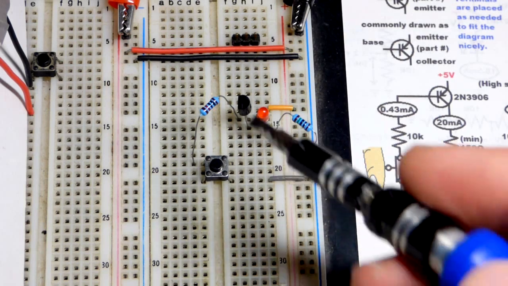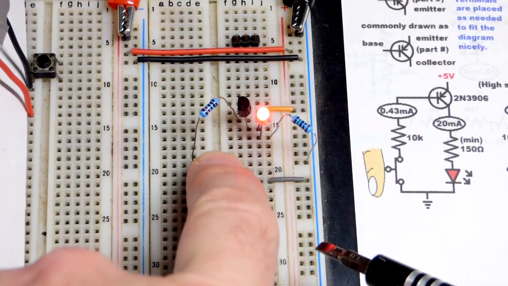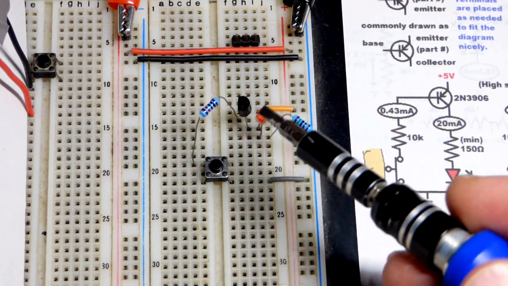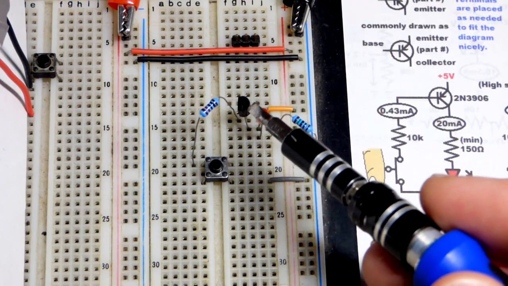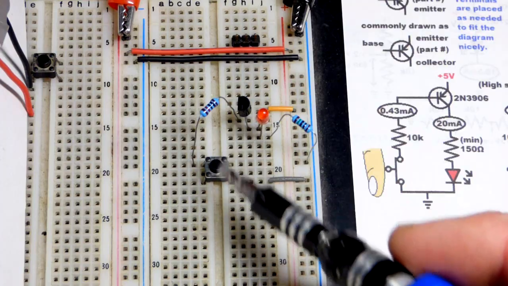So now we're looking at a PNP bipolar junction transistor right there. It's off until I close the switch, and then it's on. The LED's on. So the switch is not turning the LED on and off. It's turning the transistor on with a weak signal, or off because it cut off that signal.